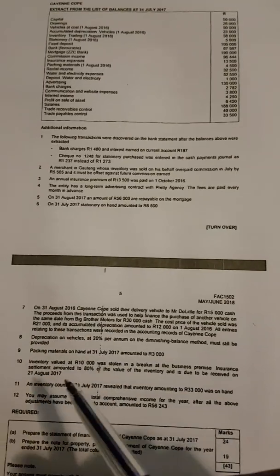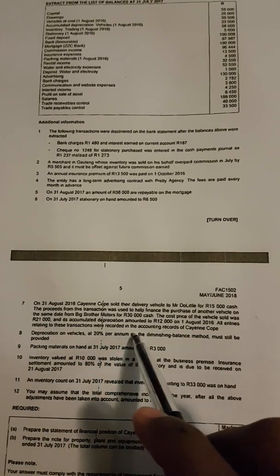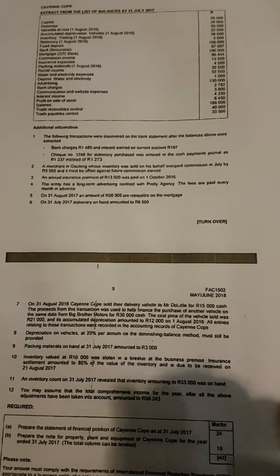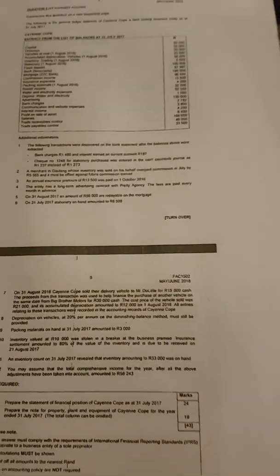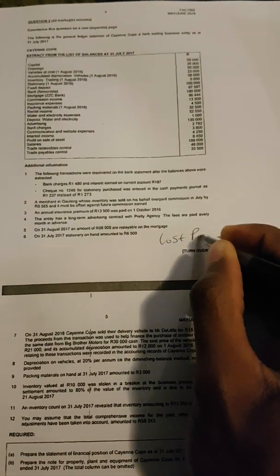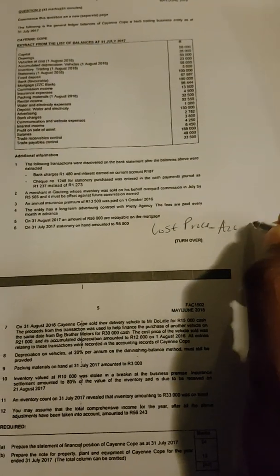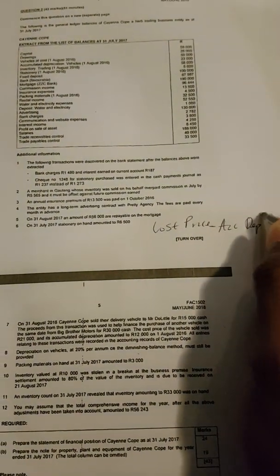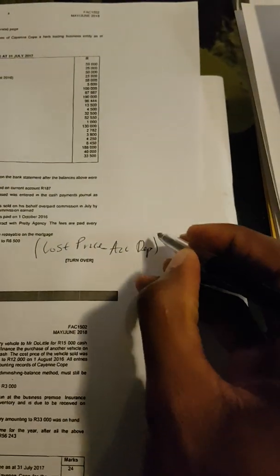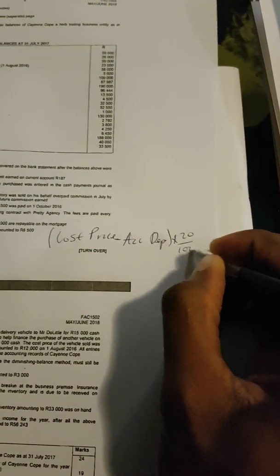So on number 8, they say depreciation on vehicle is 20% per annum, using the diminishing method. So if you use the diminishing method, what's the formula? It's cost price minus accumulated depreciation, in brackets, times 20% over 100.